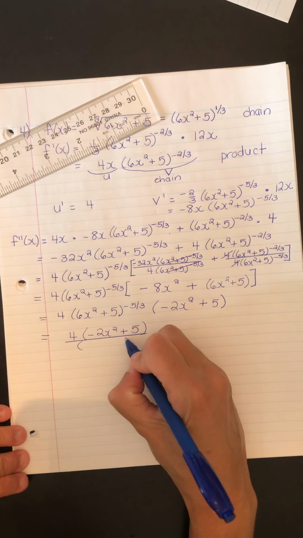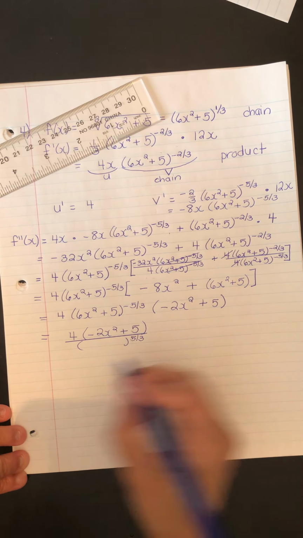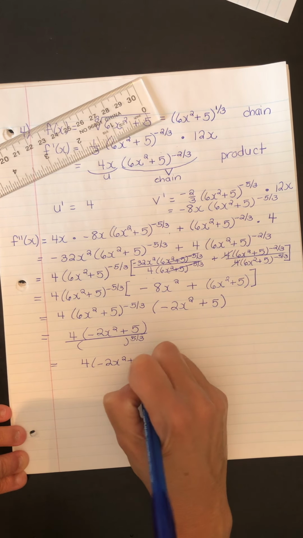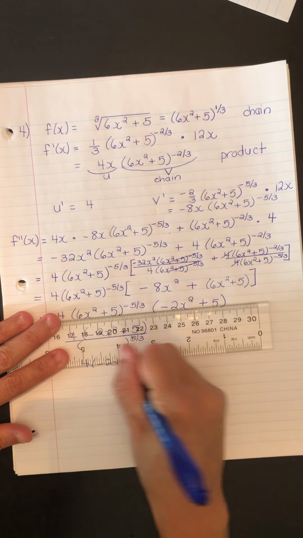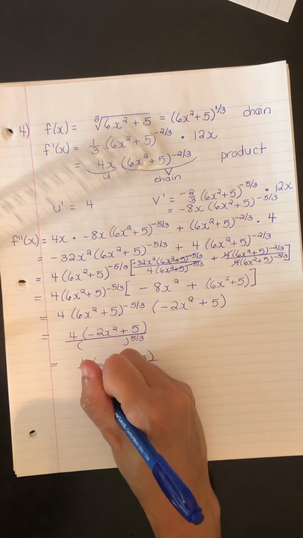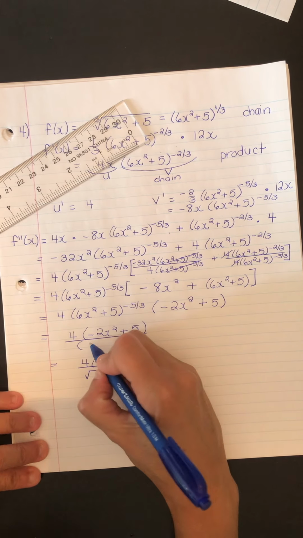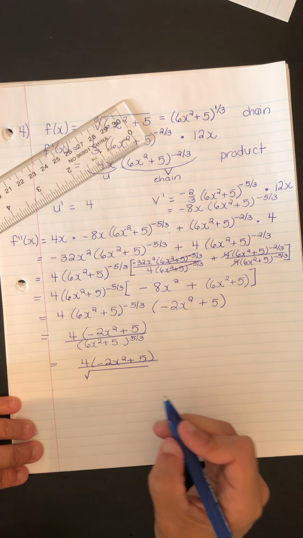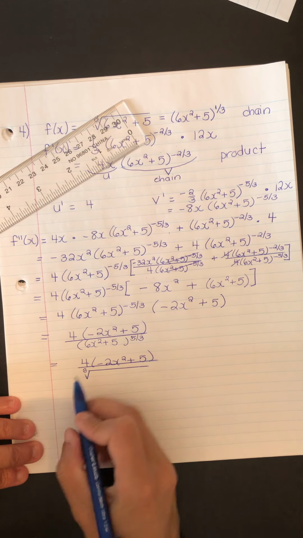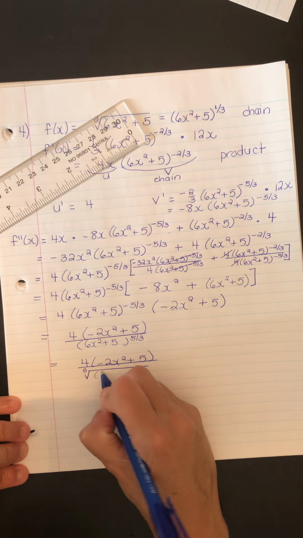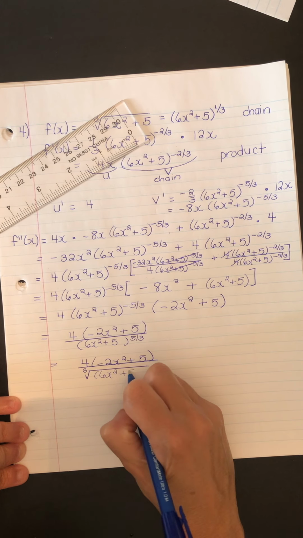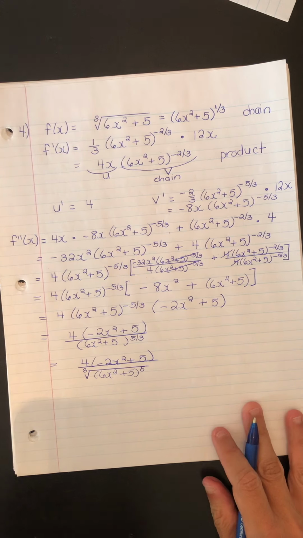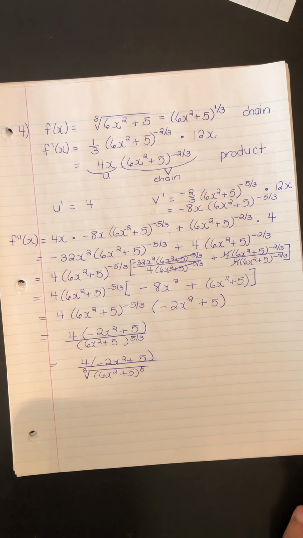So when it comes down to the denominator, the exponent is positive 5/3. And so that means we can go to radical form now that we've got that positive 5/3 exponent. The 3 will be the index, and the 5 is the exponent right there. Okay, and that's the second derivative.